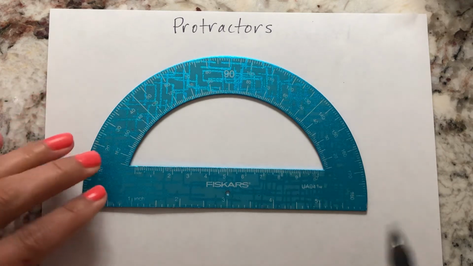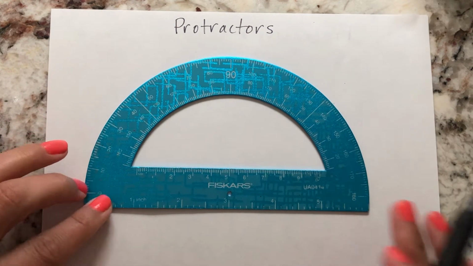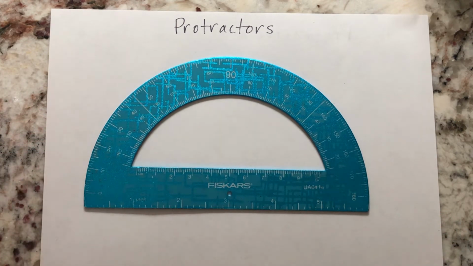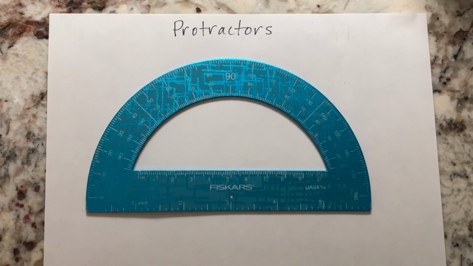So a protractor is a tool that we're going to use, and the ones that you might have at home are probably clear, and that is my recommendation. Those are the easiest to use, but this is the only one that I had in my home, so I'm having to teach using this one.